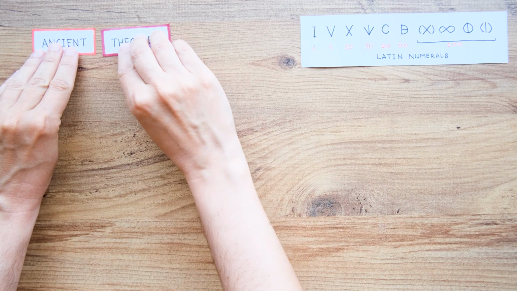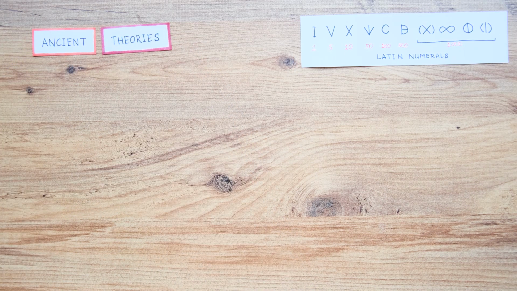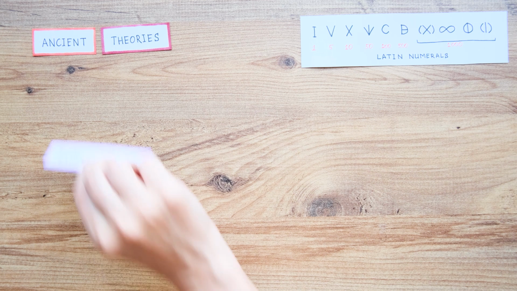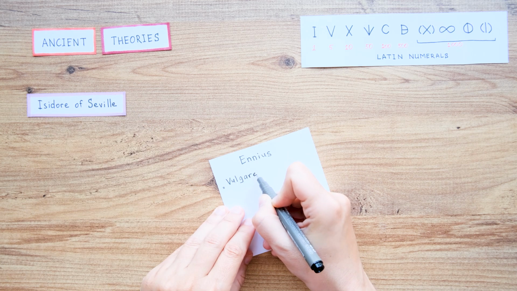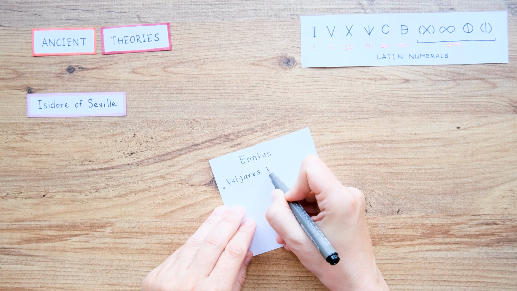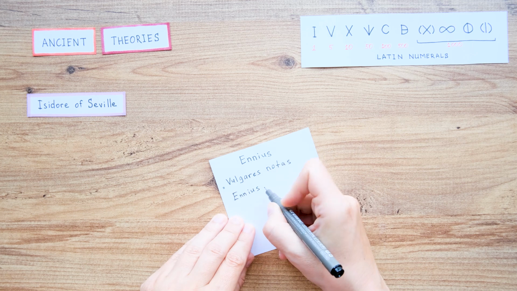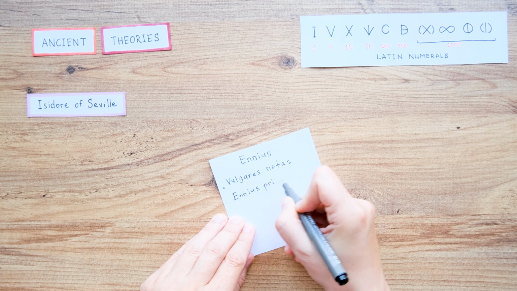Ancient. People tried to find the origins of Latin numerals since antiquity, but they didn't succeed a lot. Ancient discussions of the problem are all from the pens of grammarians. Isidore of Seville says, Vulgares notas Ennius primus mille et centum invenit.